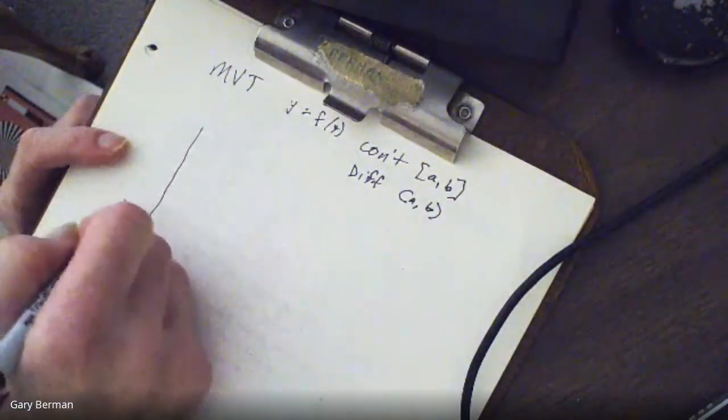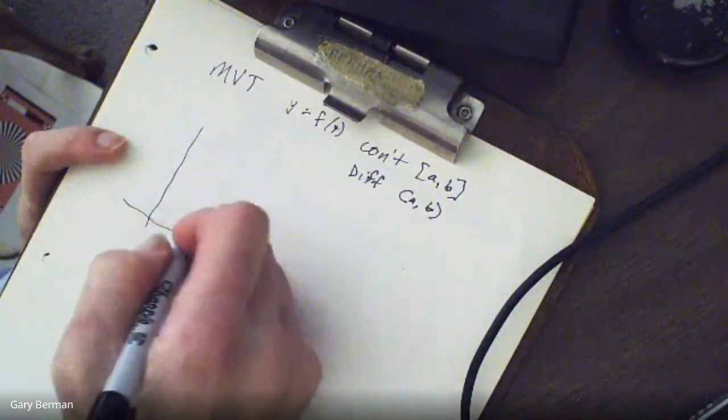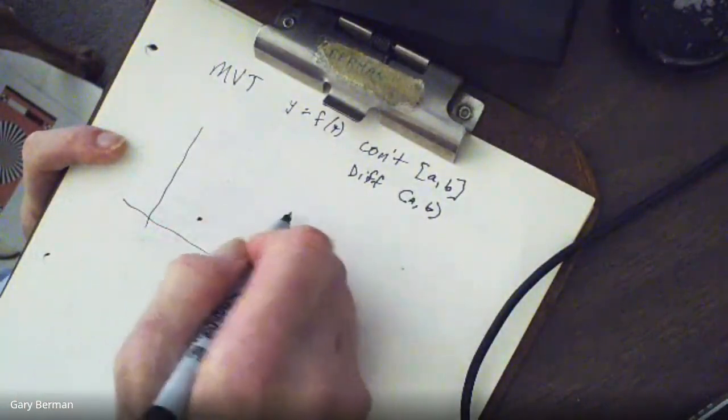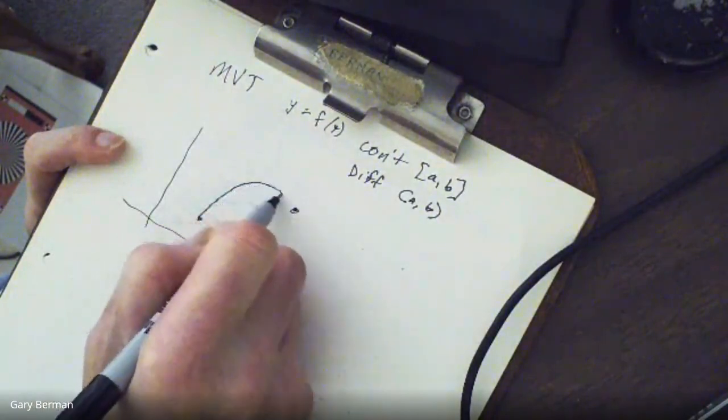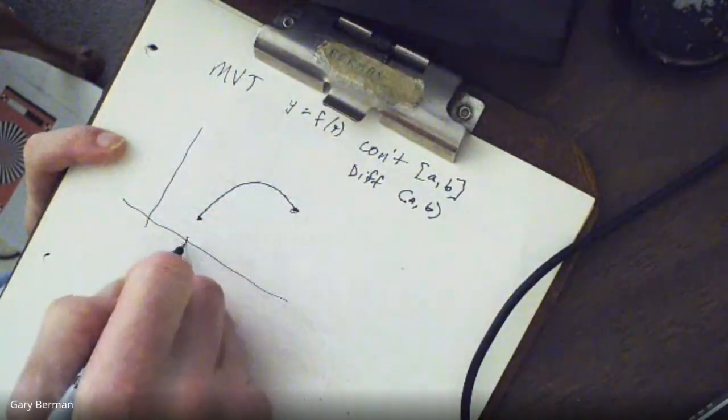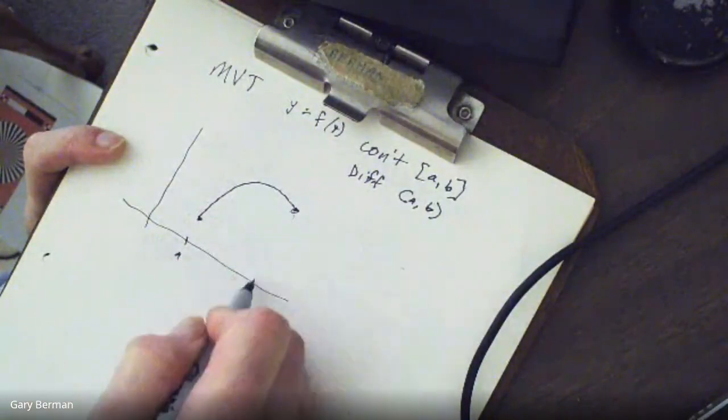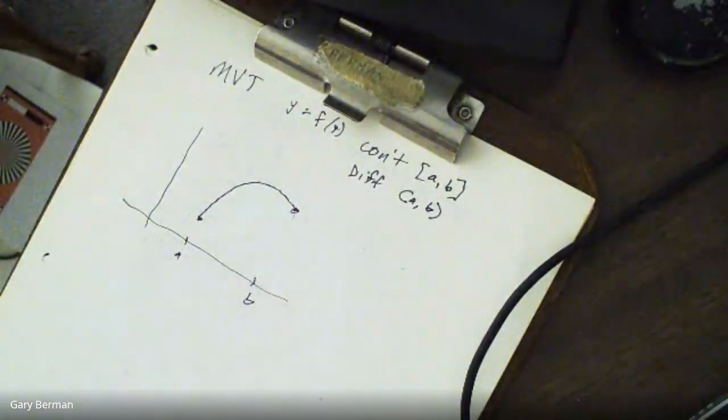So let me draw in such a function. I'm going to draw it to look sort of like this, where this is a, and that endpoint is b. Okay.